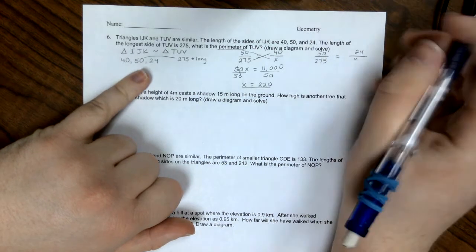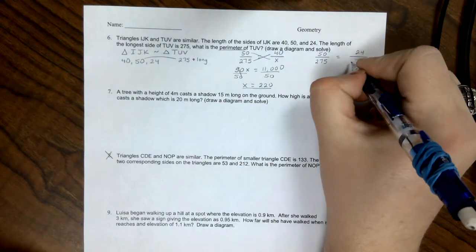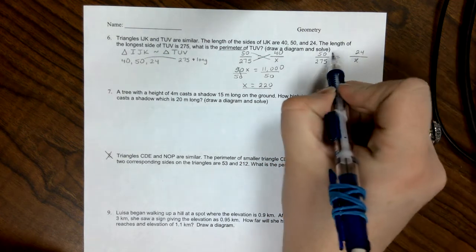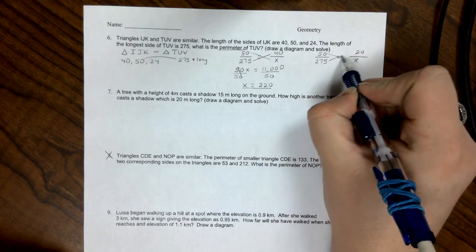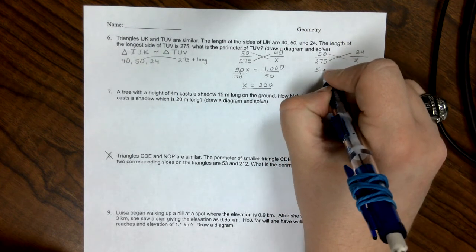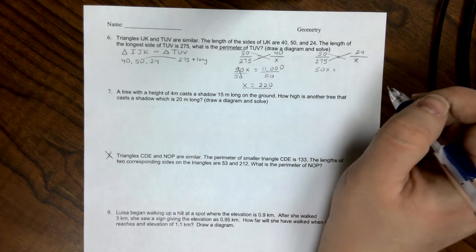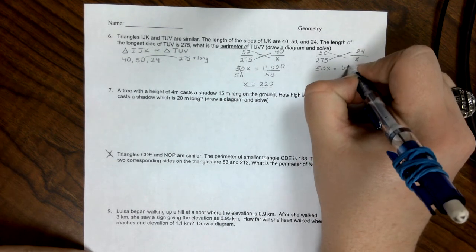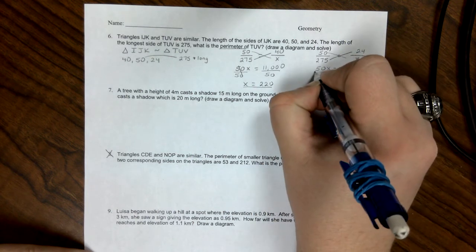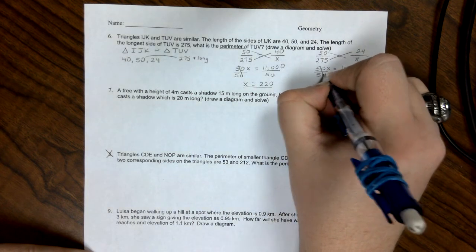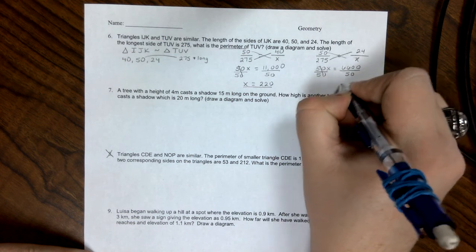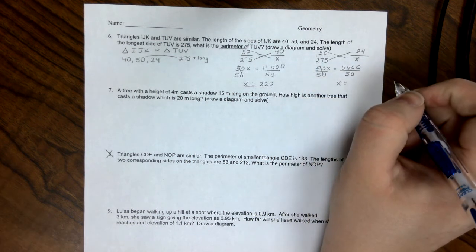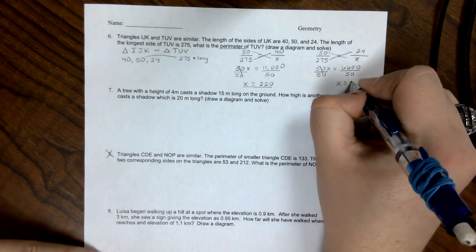I don't call it x again, but you can call it another variable if you want to. Find the shortest side. Cross multiply: 50x equals 275 times 24, which is 6,600. Divide by 50, and then it's 132.